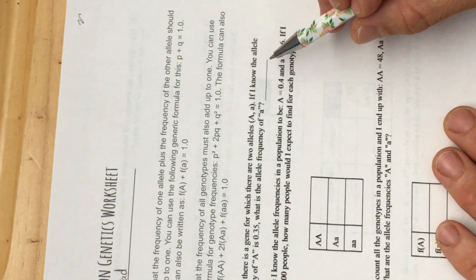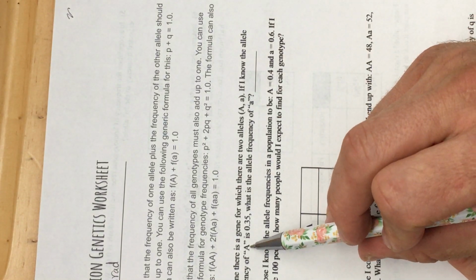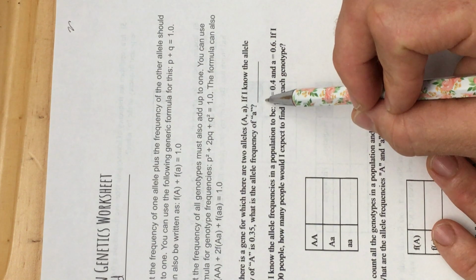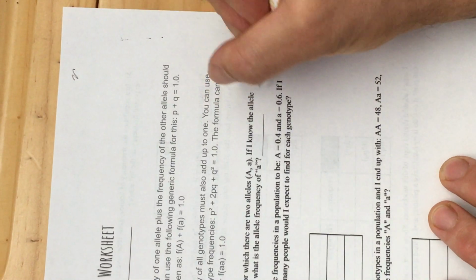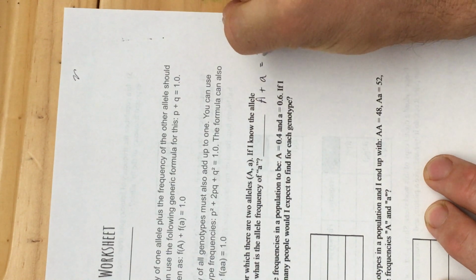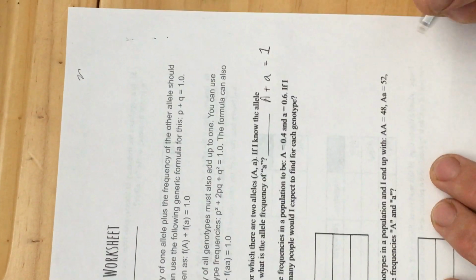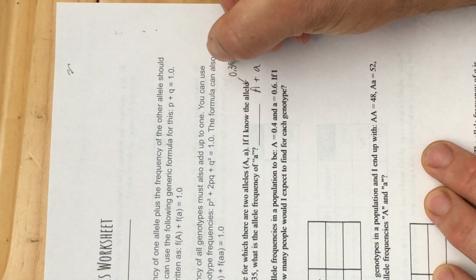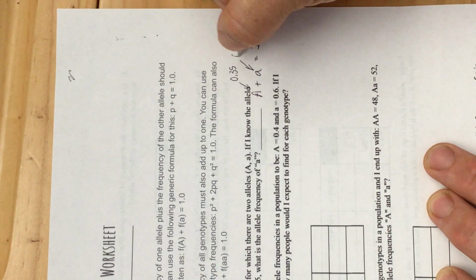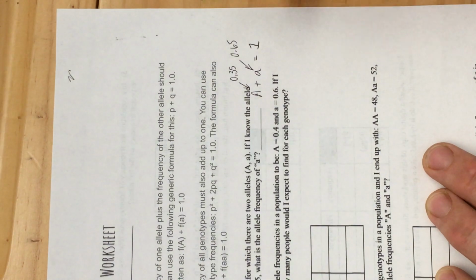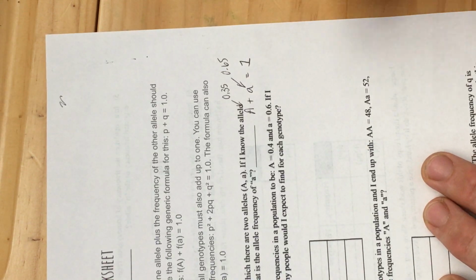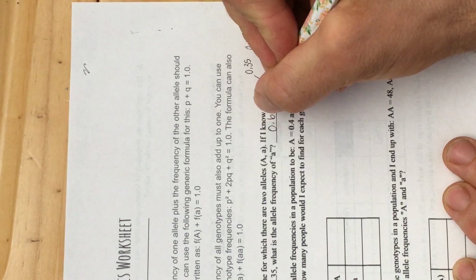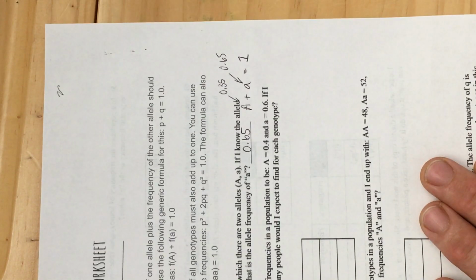Imagine there's a gene for which there are two alleles, big A, little a. If I know the frequency of big A is 0.35, what is the frequency of little a? And so this goes to our formula. The frequency of one plus the frequency of the other is equal to 1. And so if I know the frequency of big A is 0.35, then I know the frequency of little a has to be 0.65 because those two numbers add up to 1. So that's 0.65. That just tells us the allele frequency.